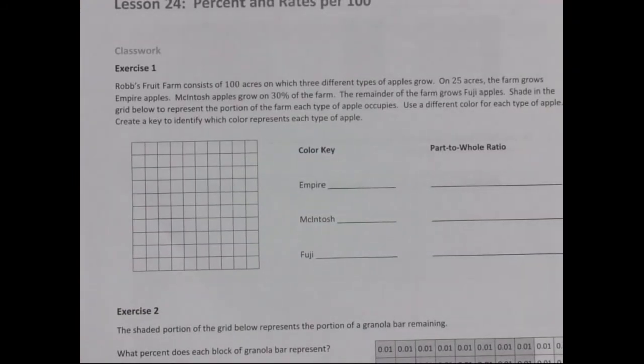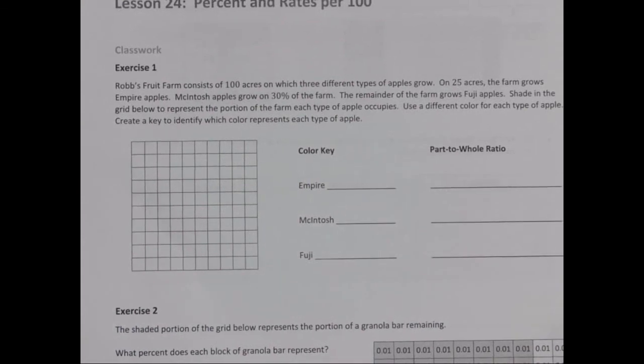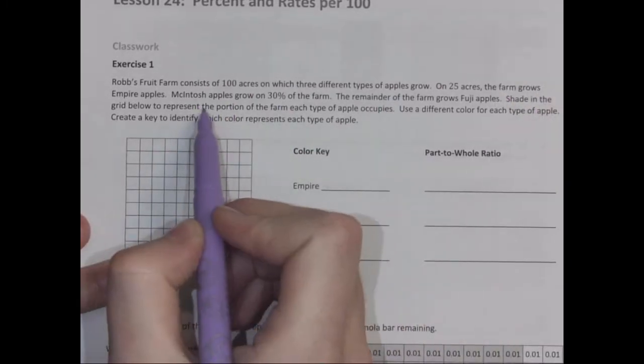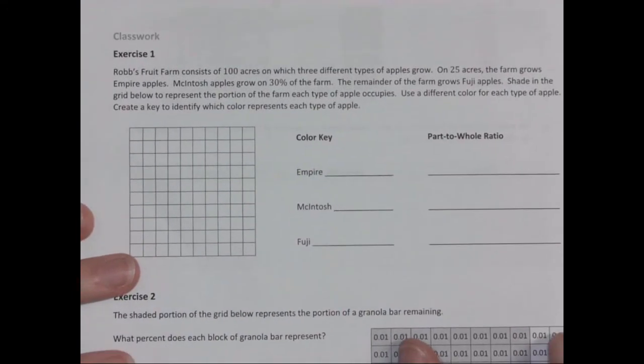So it says Rob's Fruit Farm consists of 100 acres on which 3 different types of apples grow. On 25 acres, the farm grows Empire apples. McIntosh apples grow on 30% of the farm.